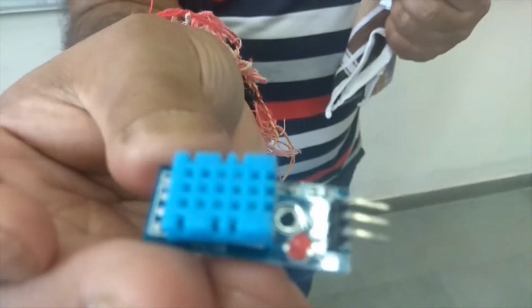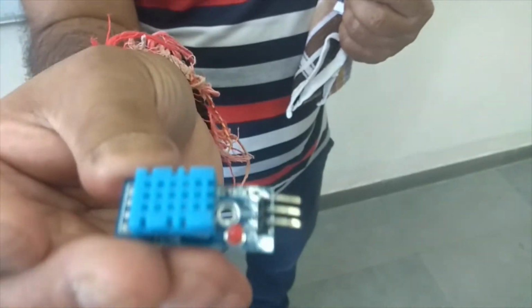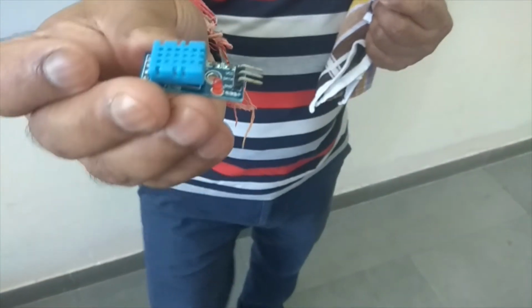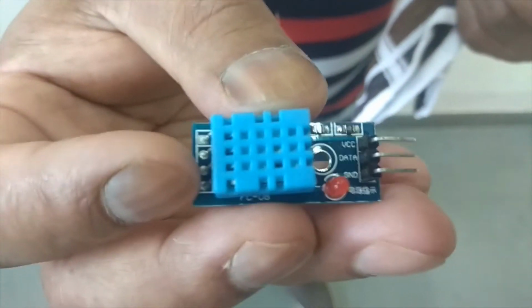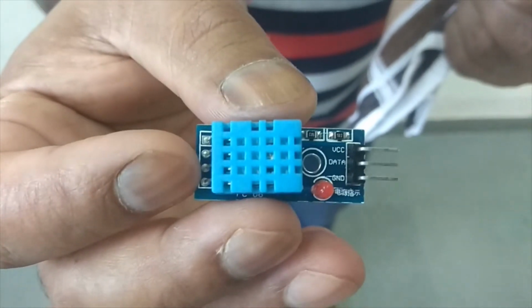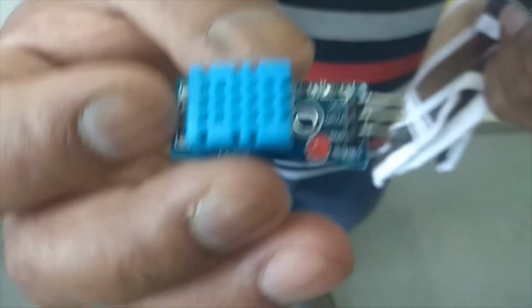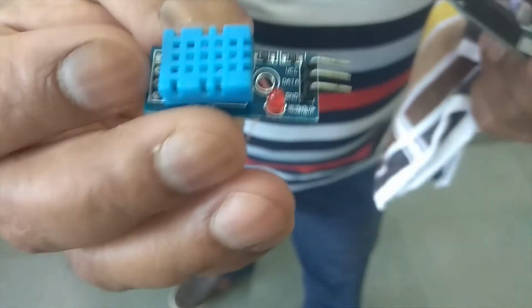This is the DHT sensor, digital humidity and temperature sensor, right? At the same time, it will send the humidity and temperature. I think you are able to see this DHT sensor, and you have already completed some labs based on these sensors in your class.